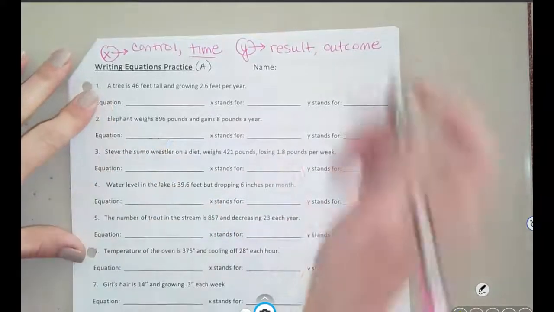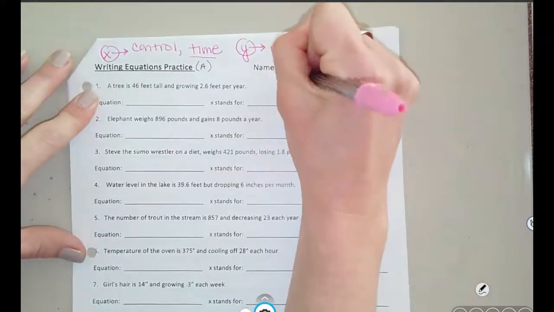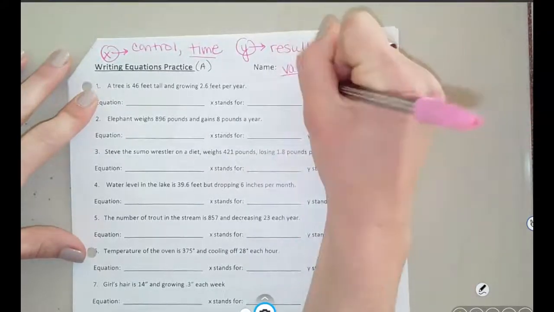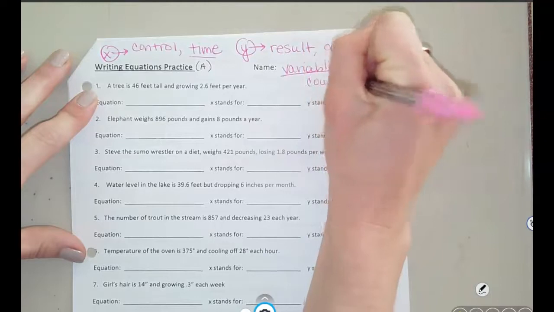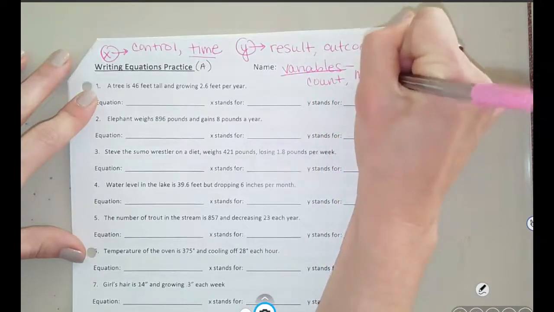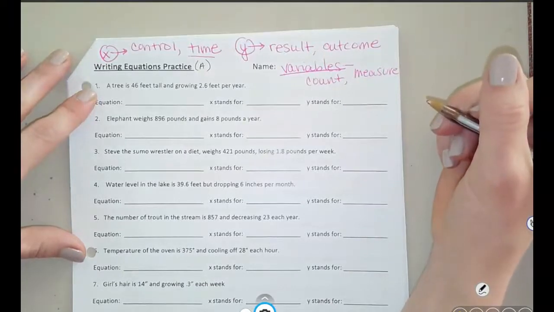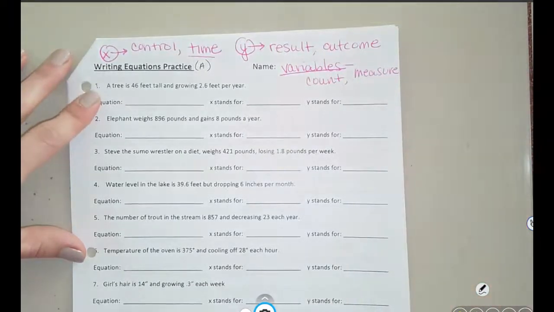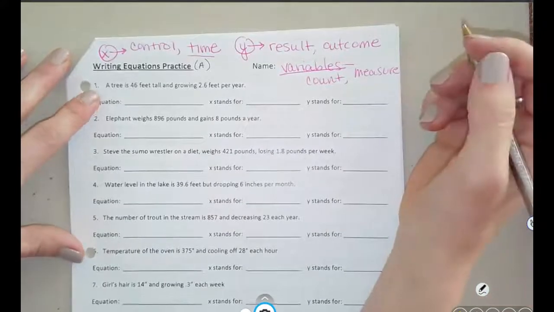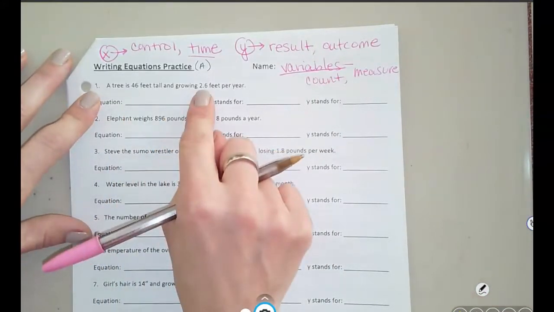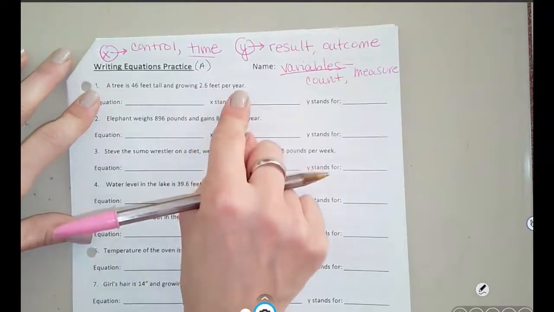All right. And my last thing, another hint. Variables are things that you can count or measure. Okay. So there's our little hints. On this page, they want us to write the equation. It says a tree is 46 feet tall and growing 2.6 feet per year.